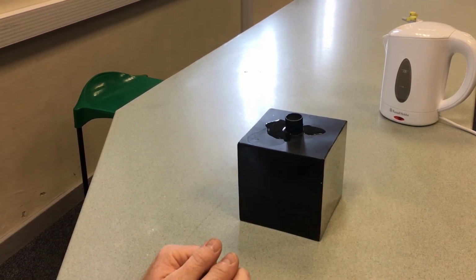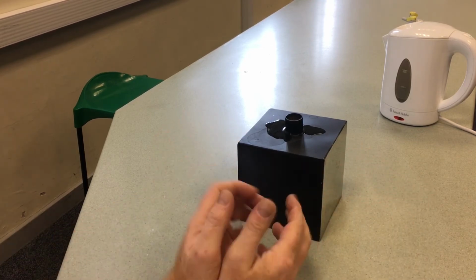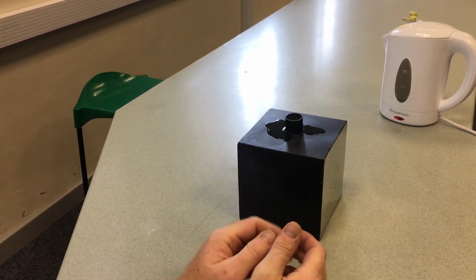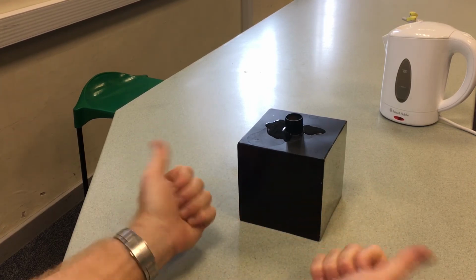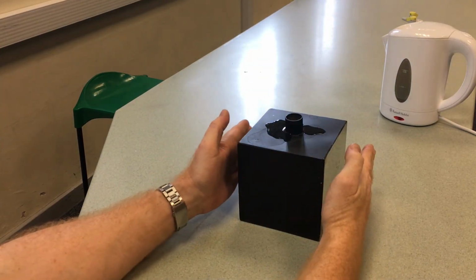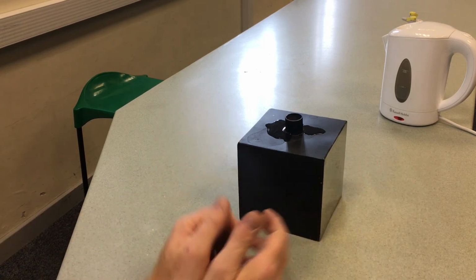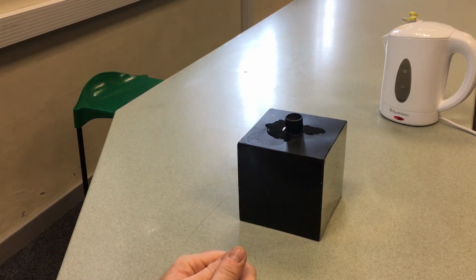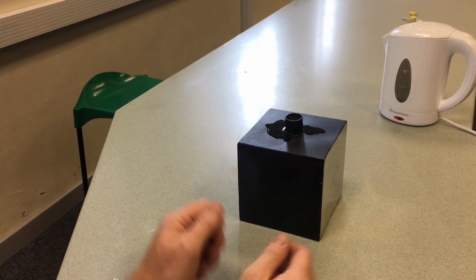Can we consider convection? Well, what happens with convection is the air becomes less dense and rises. So would that heat be being transferred laterally? No, it gets transferred in the vertical direction only. And seeing as the heat is getting to my hands in a sideways direction, we can rule out convection. The only way the heat can be getting to my hands is via radiation. Now that's being transferred by infrared waves, which is part of the electromagnetic spectrum.